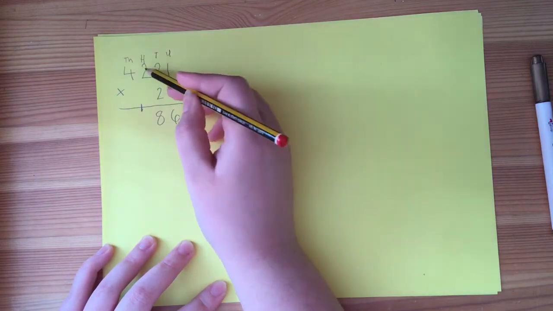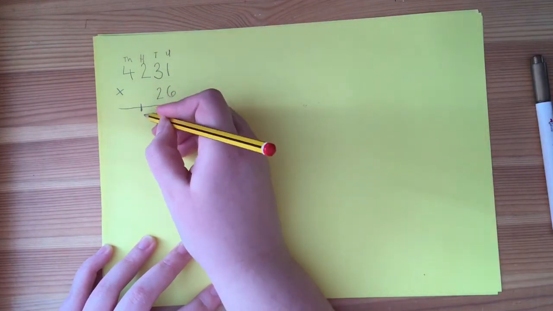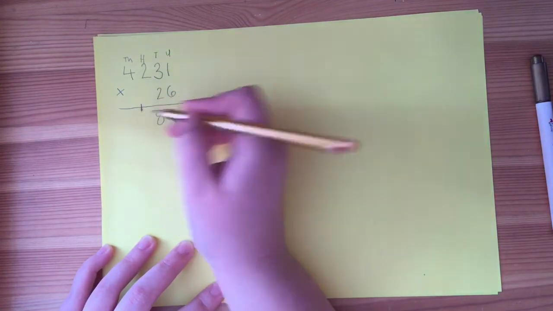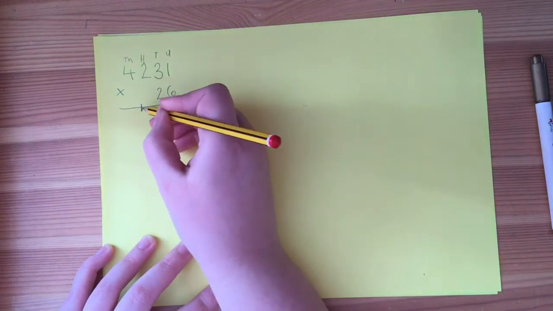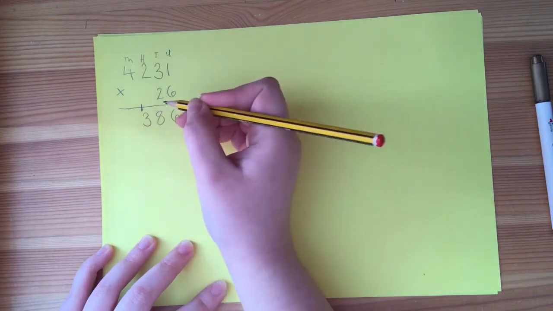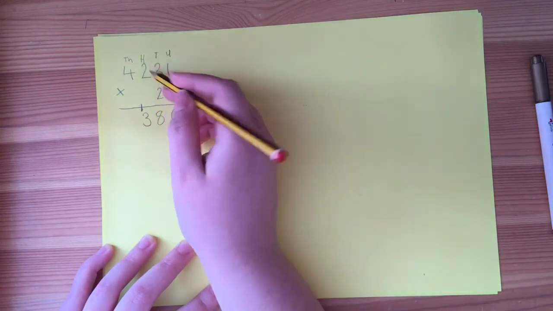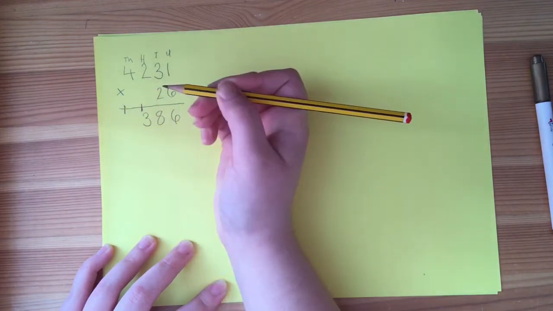So 6 times 2, we already said that's 12, so I would put a 2 here, but I've got a 1 to carry on from my 18 earlier on. So instead of 2, I do 2 add 1, and that's 3. And because it was 12 for 6 times 2, I'm going to carry over my 1.